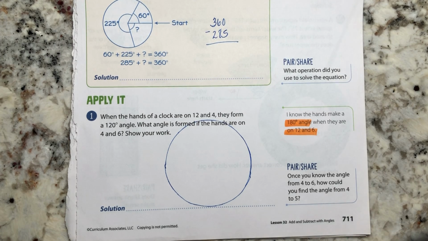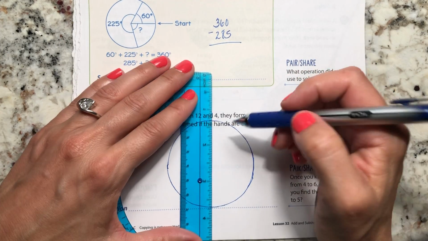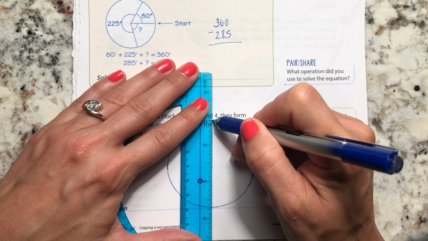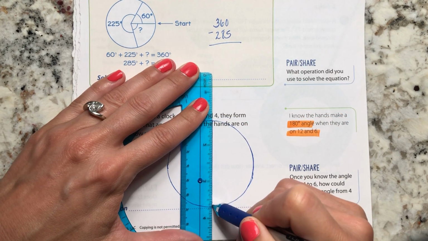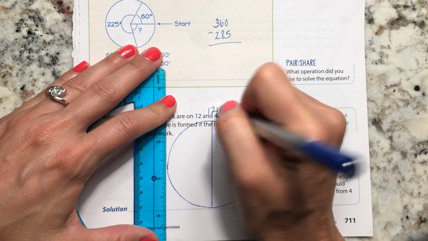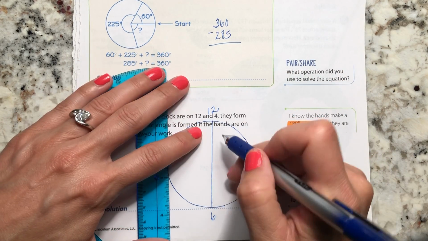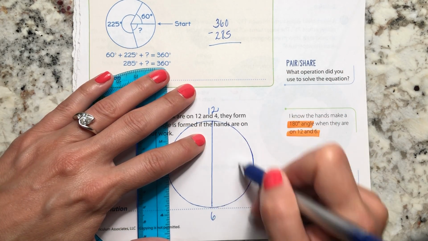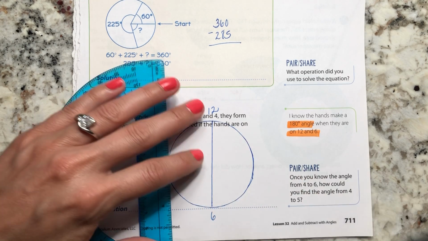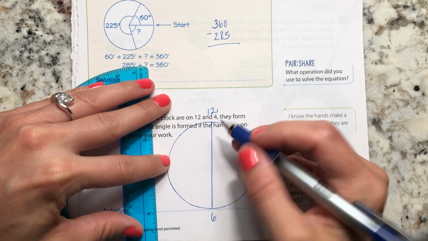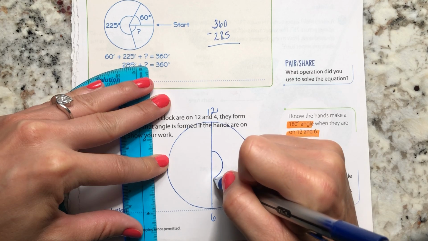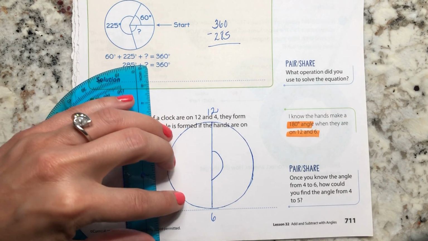So I have my circle, and this is supposed to represent a clock. And we know that on all clocks, 12 and 6 form a straight line. Therefore, this entire angle to this side, or this half, is going to measure 180 degrees. And so from 12 to 6 is a 180 degree measurement.